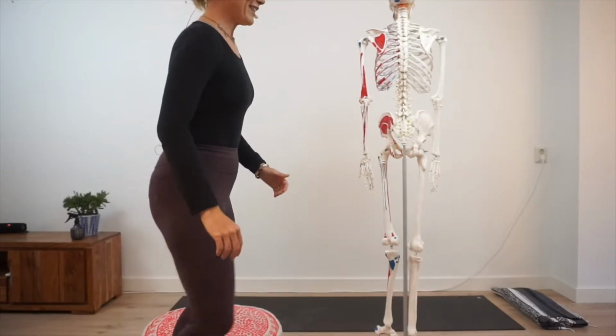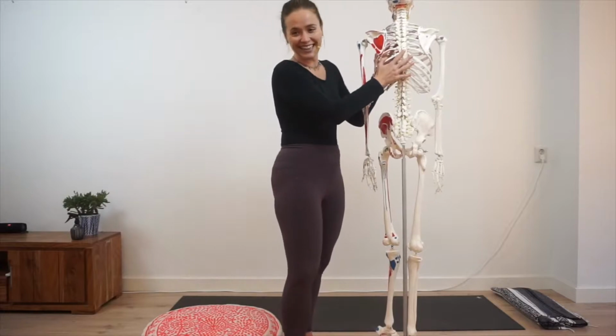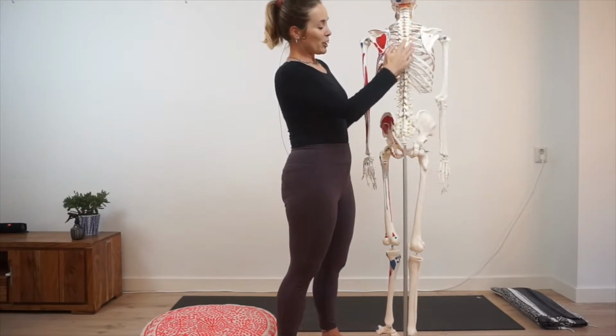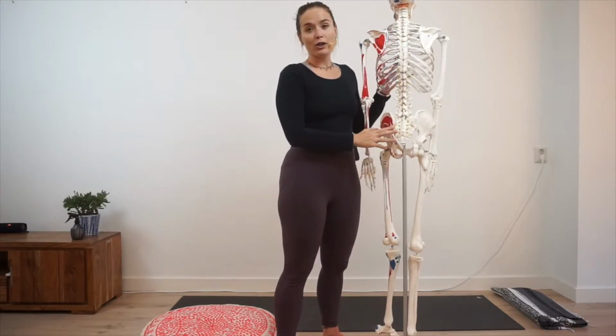Okay, cool. So I'm going to start today with a really brief introduction on what we're going to focus on in terms of the anatomy of your body. So you can see here my friend. It's very lonely, isn't it? My friend, Mr. Bones. So we're going to be focusing on a concept called spinal articulation.